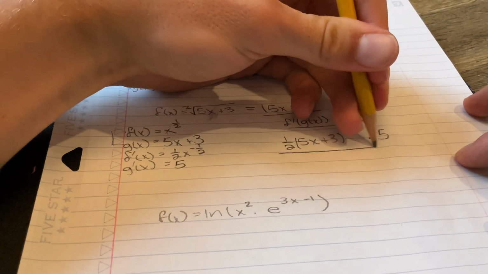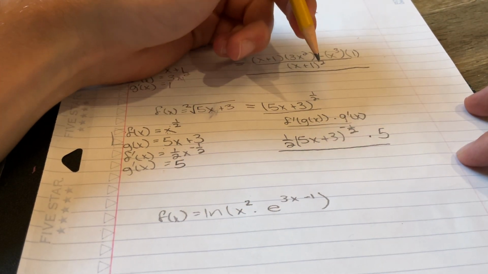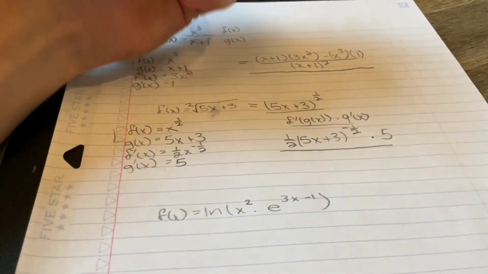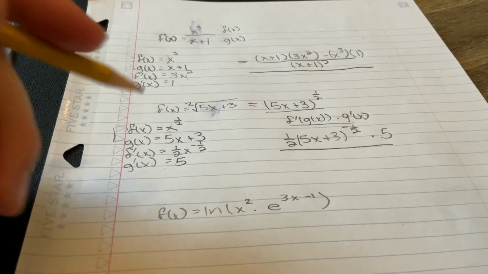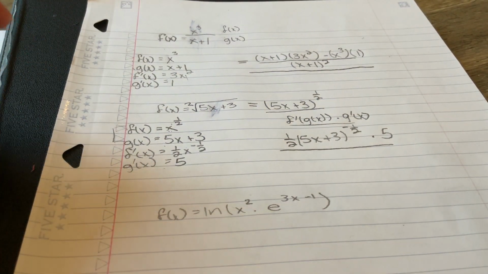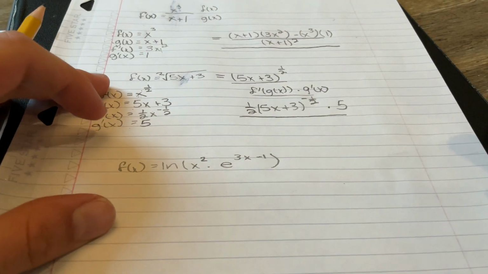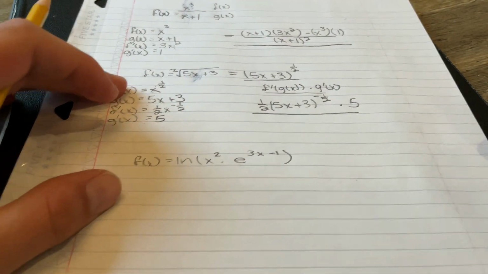And that's your answer. You could simplify it out if you want, but your professor's not going to force you to. I've never met a professor that forces you to simplify, especially when they get really, really crazy. So that's how you do that one.